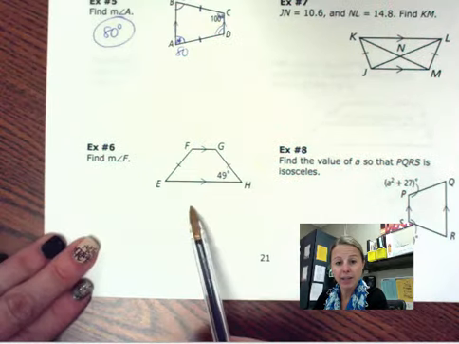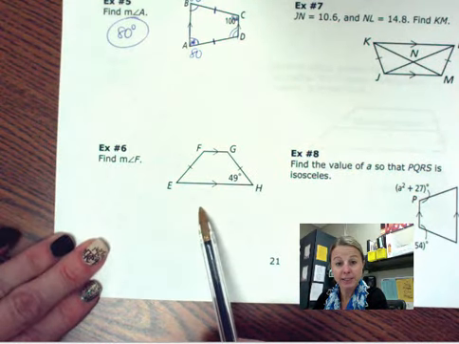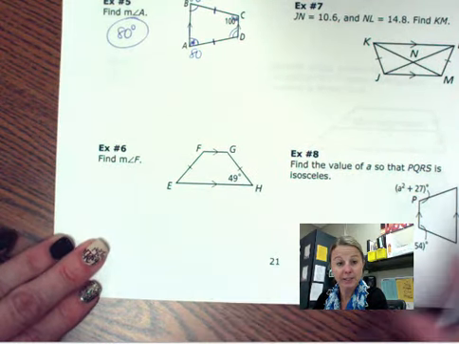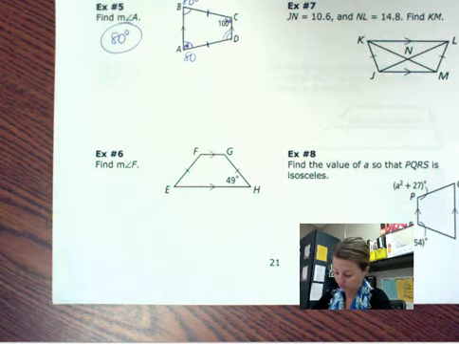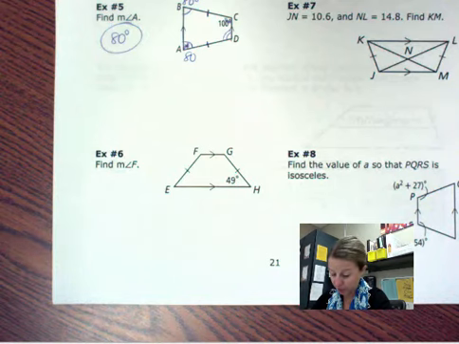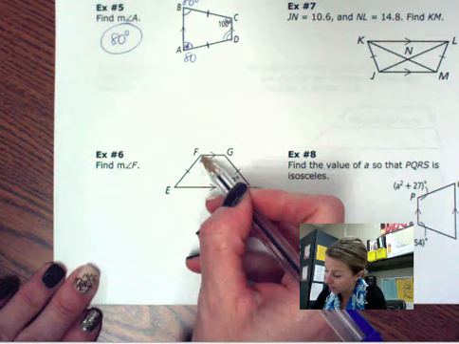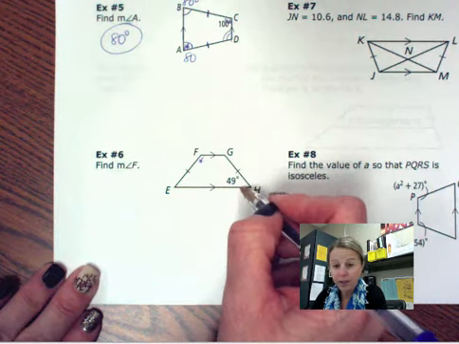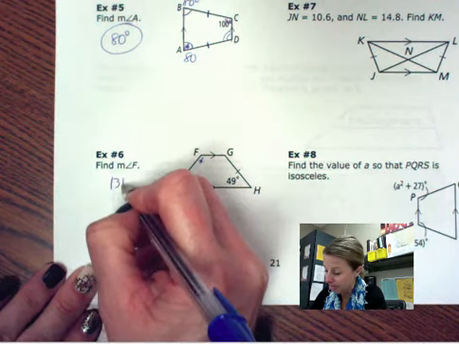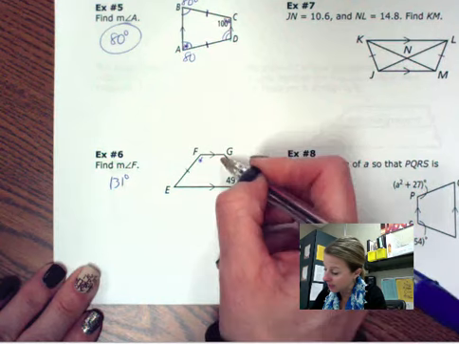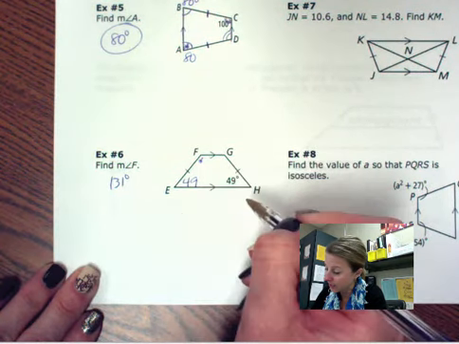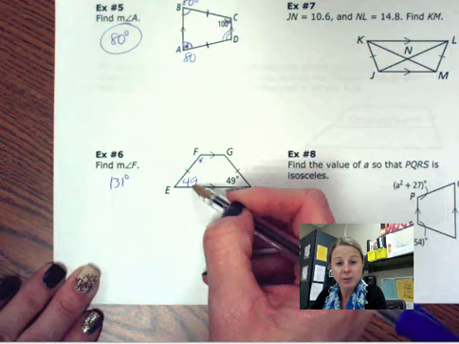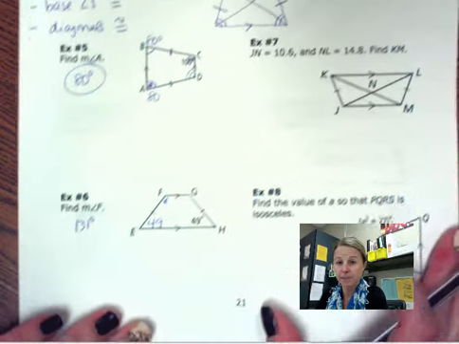Okay. All right, you try that down here on number 6. So go ahead and pause the video and work, and then come back and check. Okay, so you should have found that the measure of angle F right here is 131 degrees. This is isosceles, so I know that this one over here is 49, and then F is supplementary to E, so it's 131 degrees.